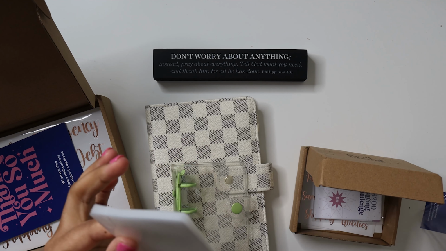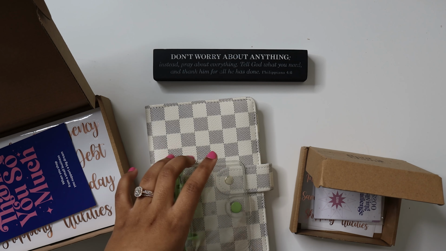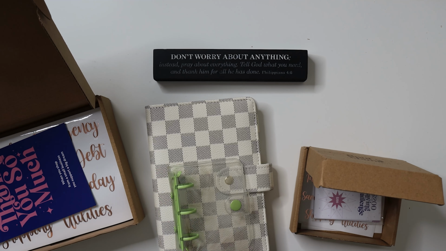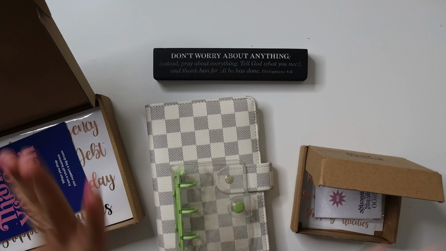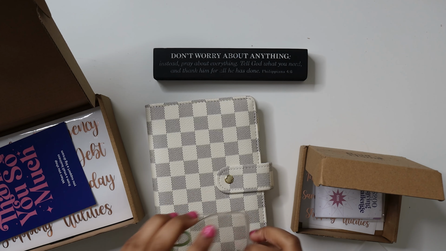When you start your cash envelope system, you want to have some kind of binder. And you honestly don't even need to have a binder. You can just use a regular white envelope if you just want to start. You just want to have something.